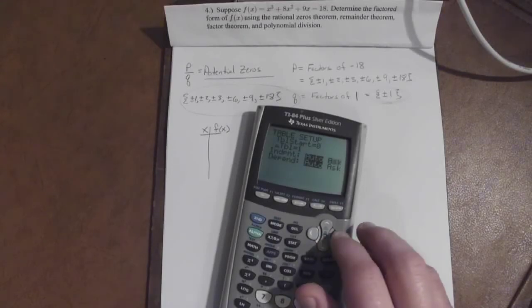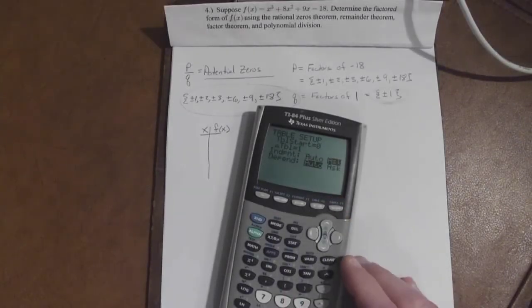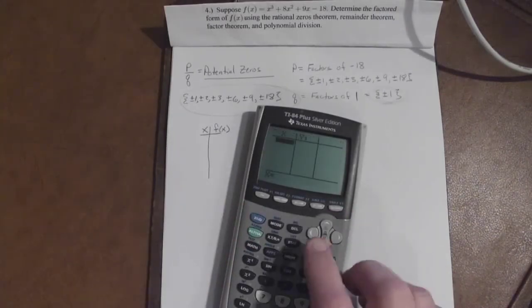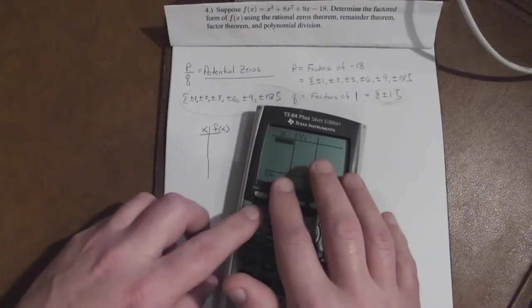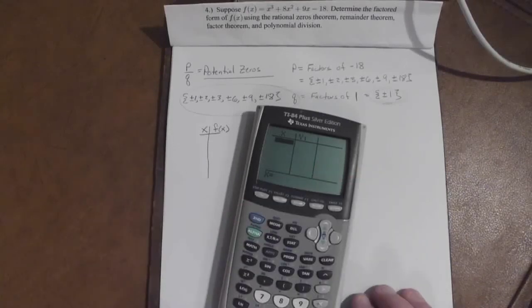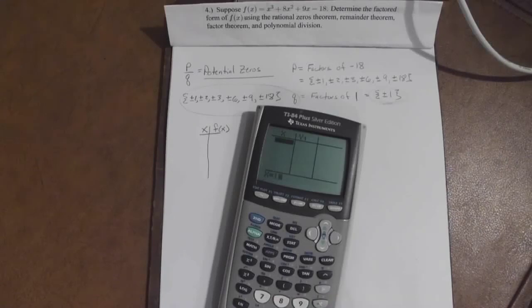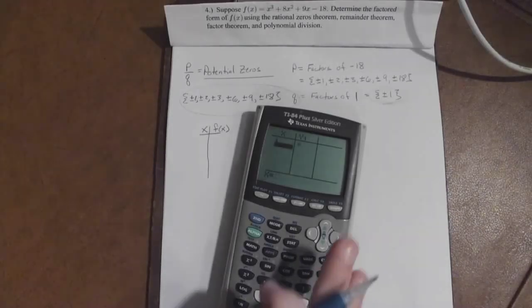And now consider going over to my table settings, making sure my independent variable is turned to ask, and then jumping over to my table. Second graph will bring up your table, and there I can make my table of values.